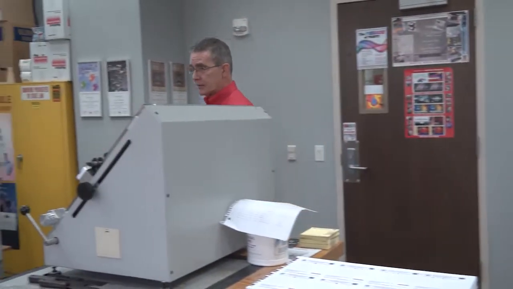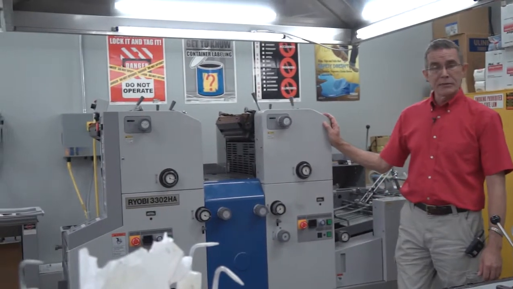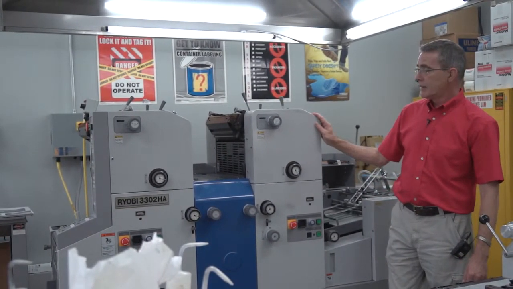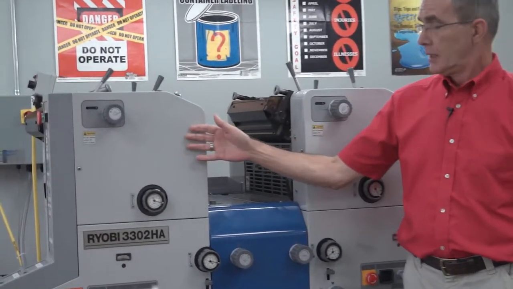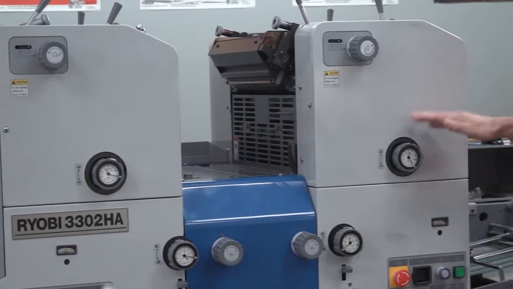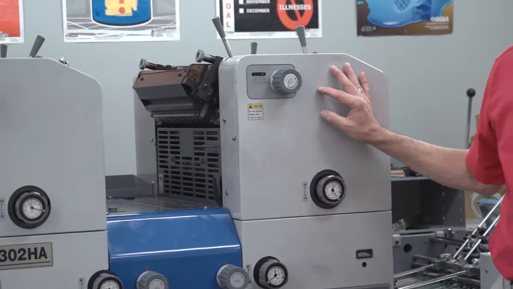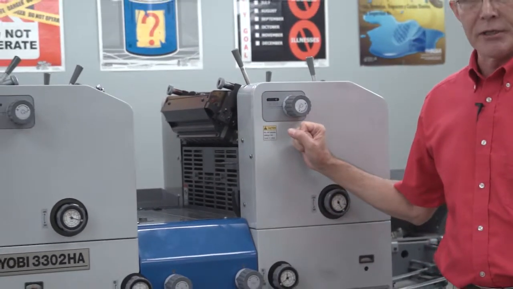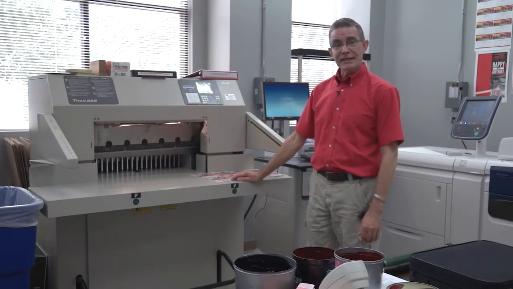Over here we have a Ryobi 3302HA. This is an offset lithographic printing machine. As you can see here, it has 2 towers, tower 1, tower 2. If you look in the sides here, you'll see that they're both identical as far as the controls go, but we print a maximum of 2 colors at one time on this machine. Over here is the control console. This is where we do the imposition. This is our Challenge Titan 265 paper cutter.